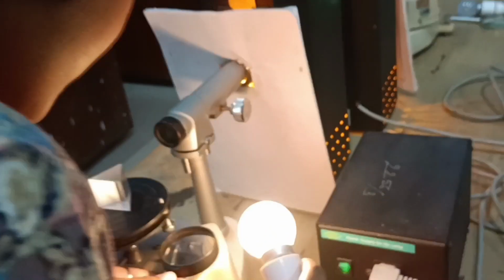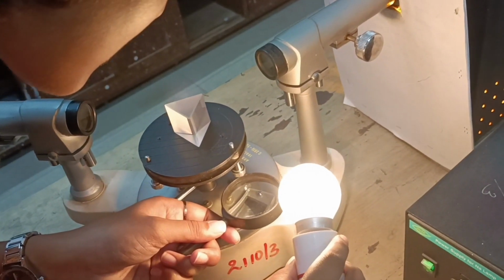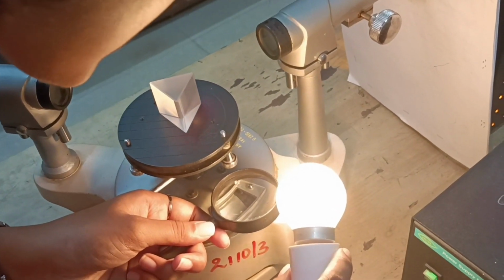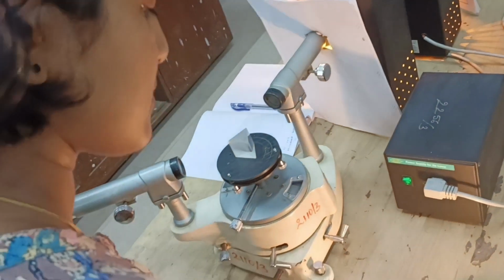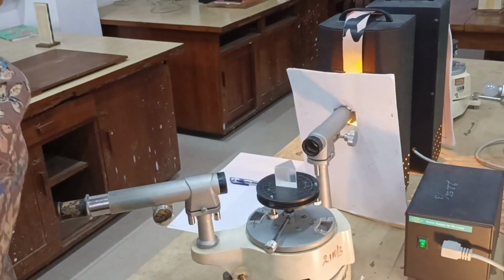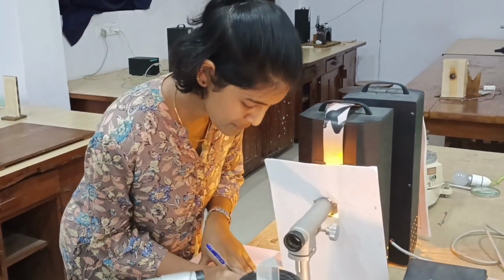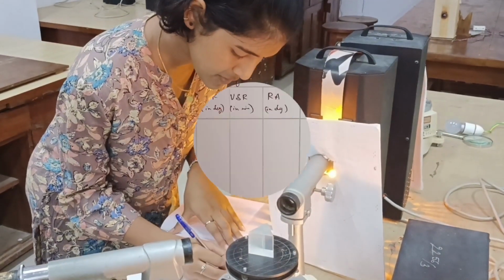That point at which the light has started to retrace its original path is the angle of minimum deviation. It gives the angle of minimum deviation. We have got the point at which the light has started to retrace the path, and now I'm going to take the reading of that point.